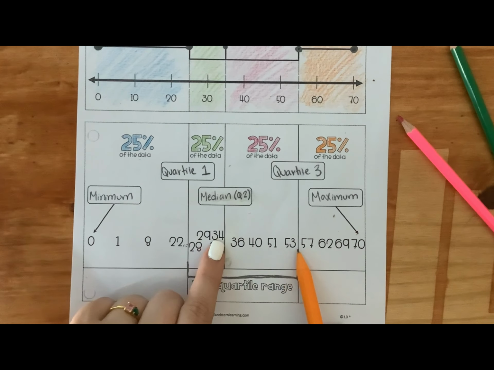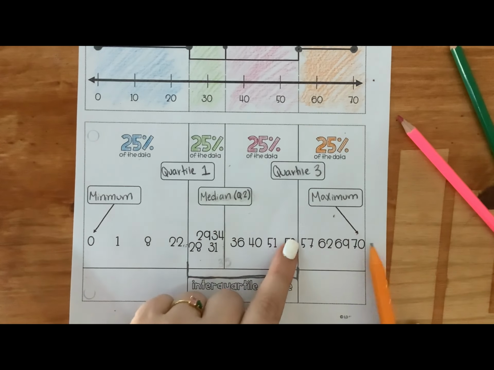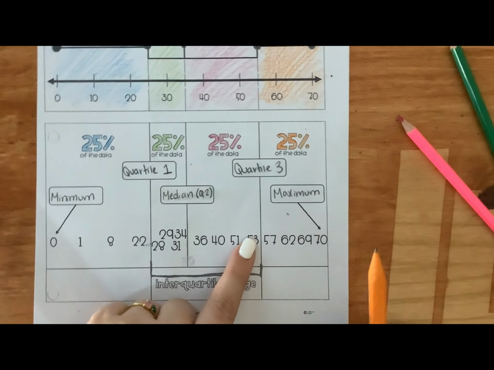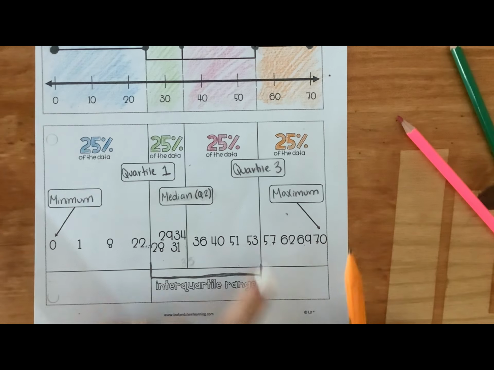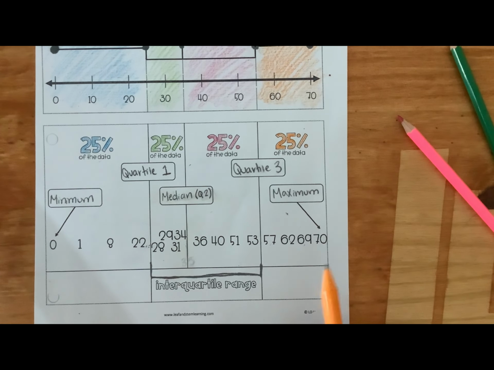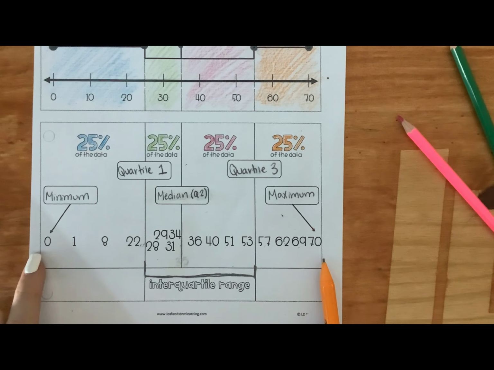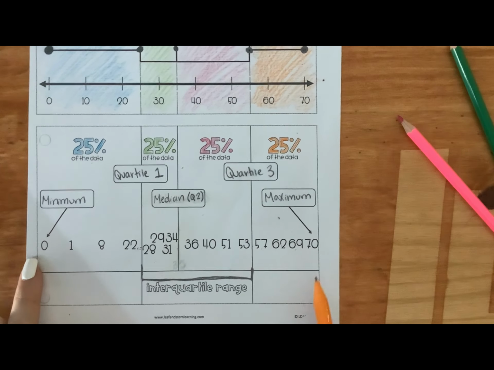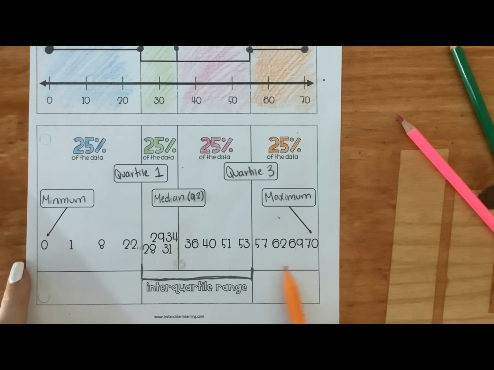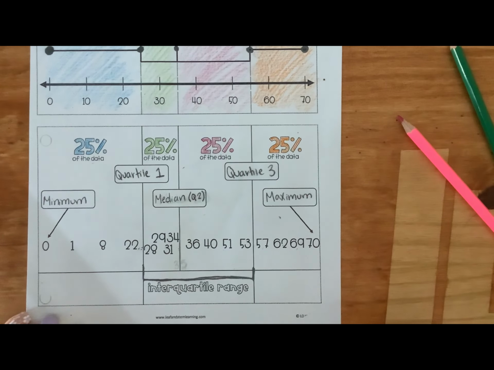Then we break it up again into quartile 3, the next 25%, 1, 2, 3, 4 numbers. The last quartile, quartile 4, 1, 2, 3, 4 numbers. So I split all of my data points into 4 equal portions in my box plot.